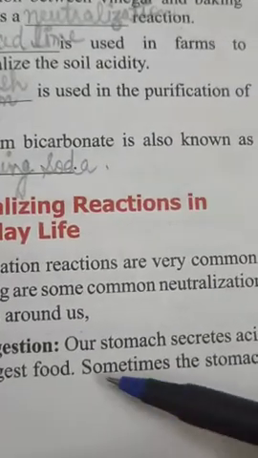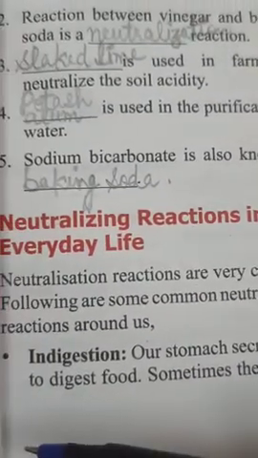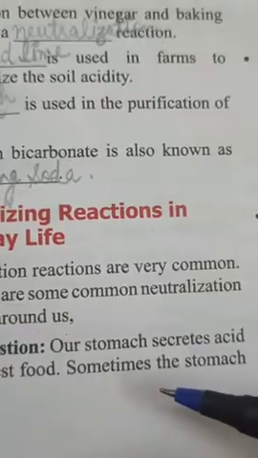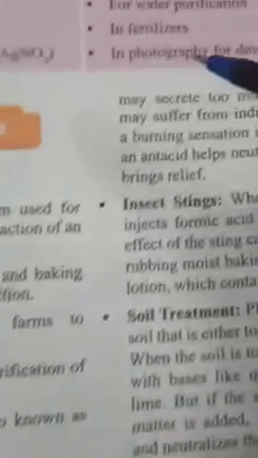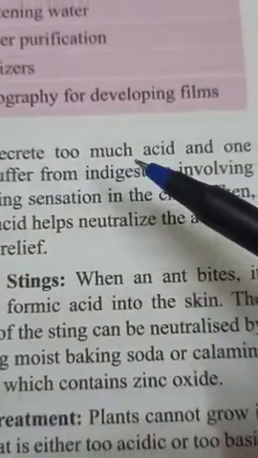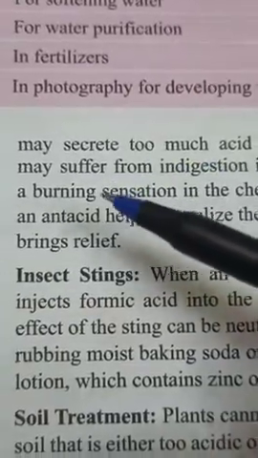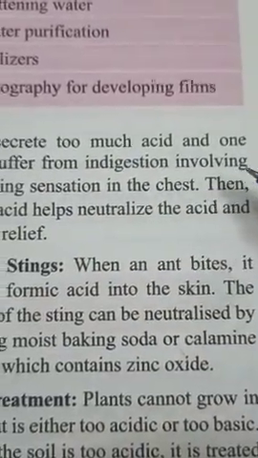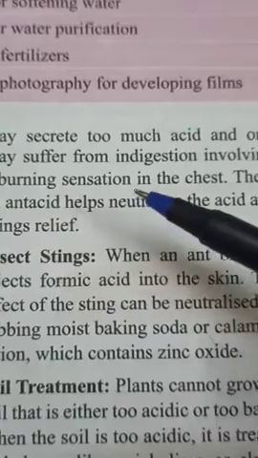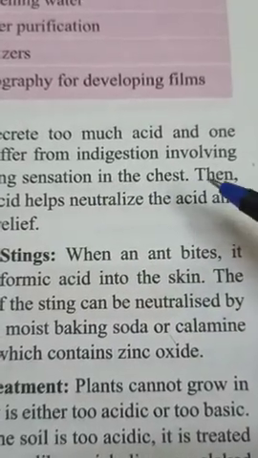Our stomach secretes acid to digest food. Sometimes the stomach may secrete too much acid and one may suffer from indigestion involving a burning sensation in the chest.